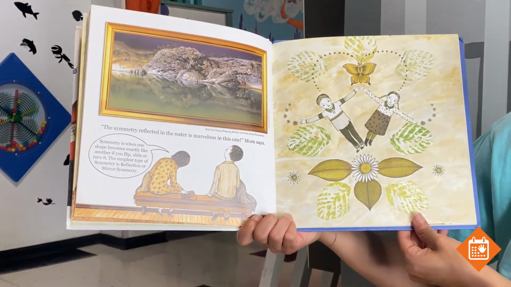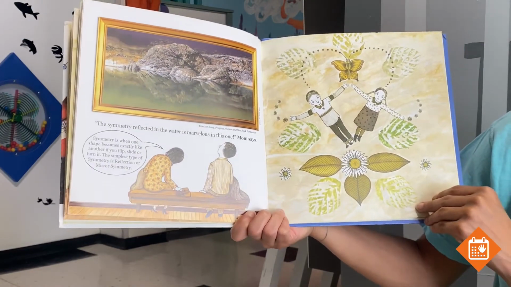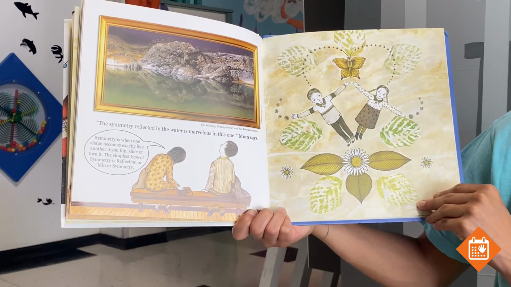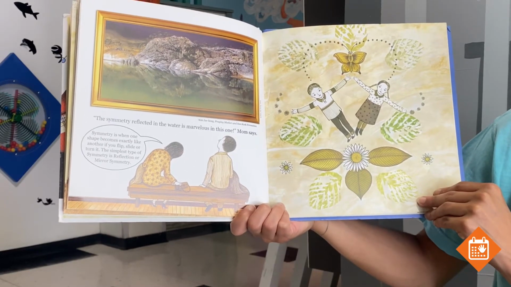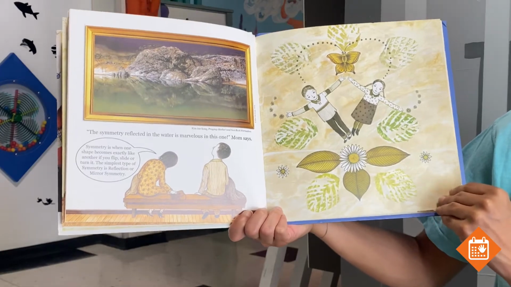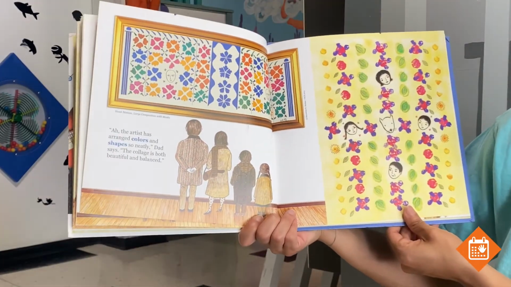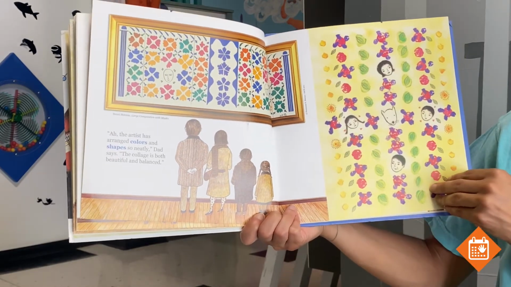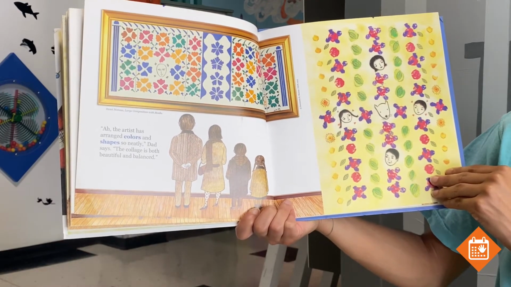The symmetry reflected in the water is marvelous in this one, Mom says. Symmetry is when one shape becomes exactly like another if you flip, slide, or turn it. The simplest type of symmetry is reflection or mirror symmetry. Aha! The artist has arranged colors and shapes so neatly, Dad says. This collage is both beautiful and balanced.